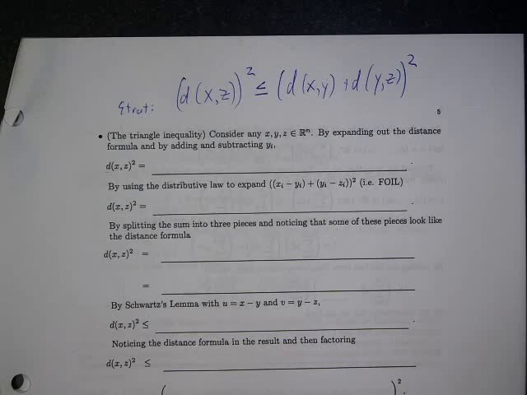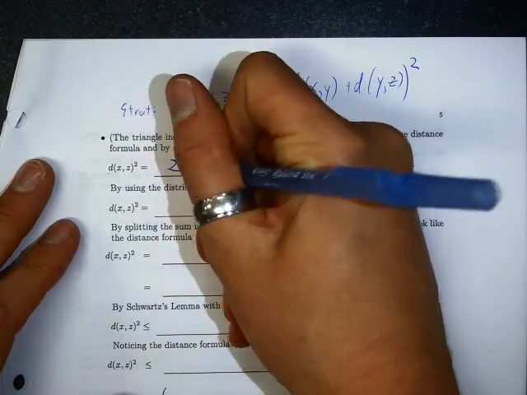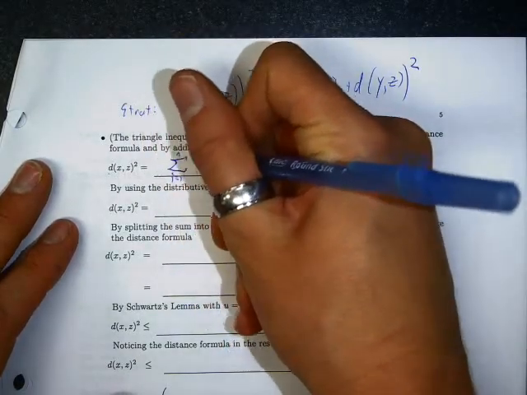Let's expand out the distance formula. So what's the distance from x to z? What is that squared? The sum, i equals 1 to n, of (xi minus zi) squared.